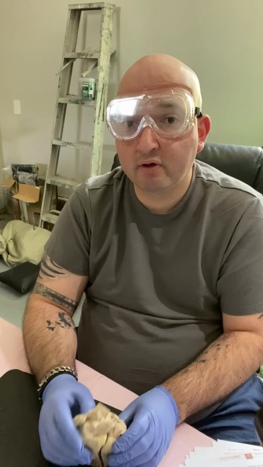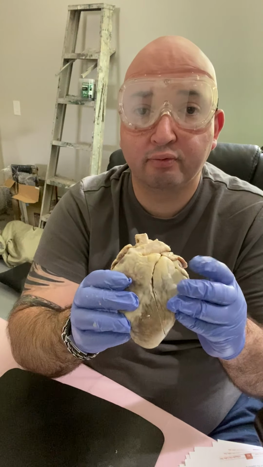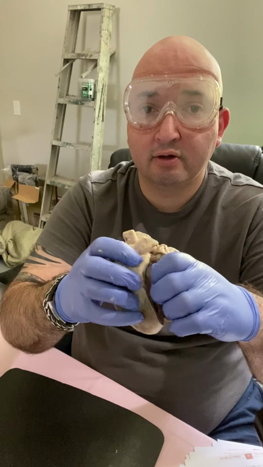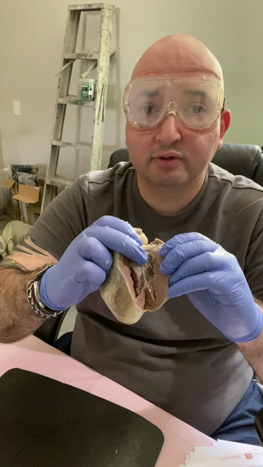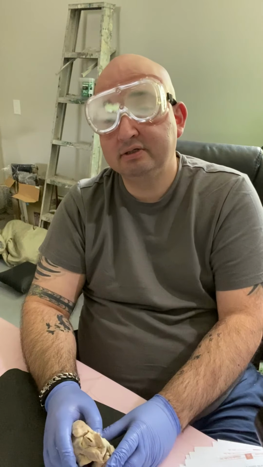So the next part of the heart I'm going to talk about is the left atrium, and now we're on the anterior portion of the heart. And my left atrium is right there. What the left atrium gets is blood that has been oxygenated.